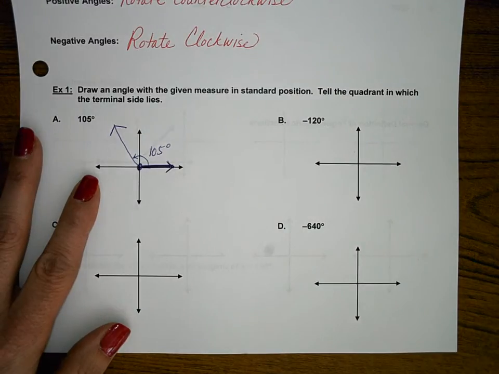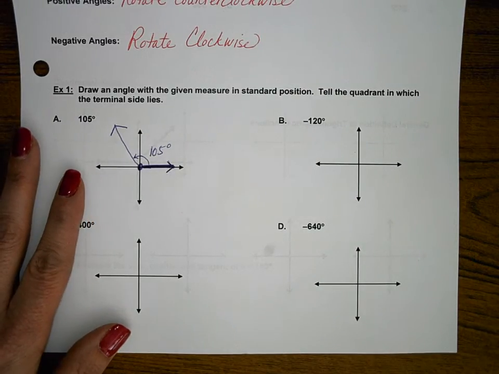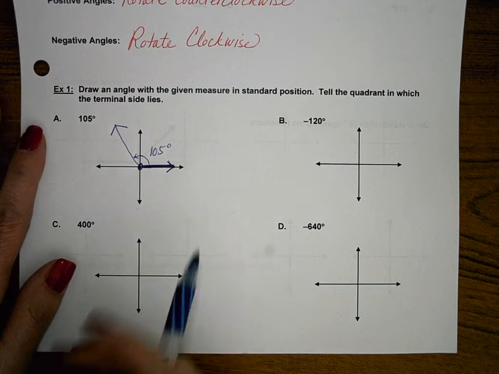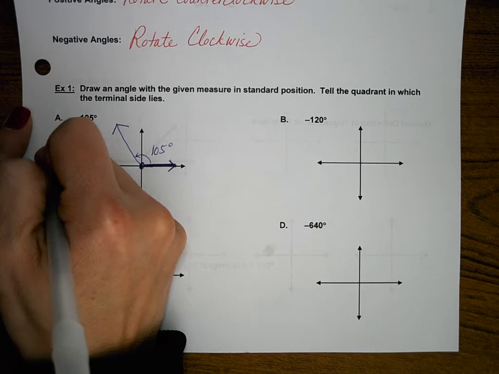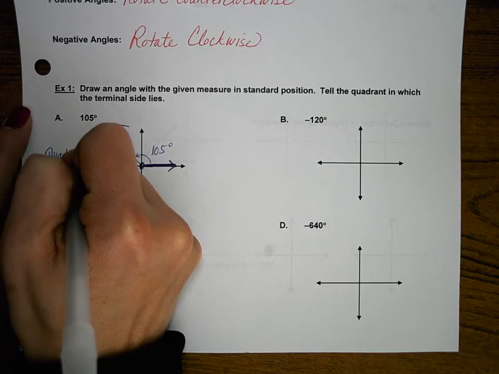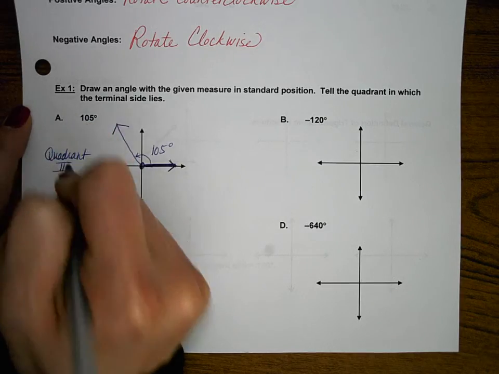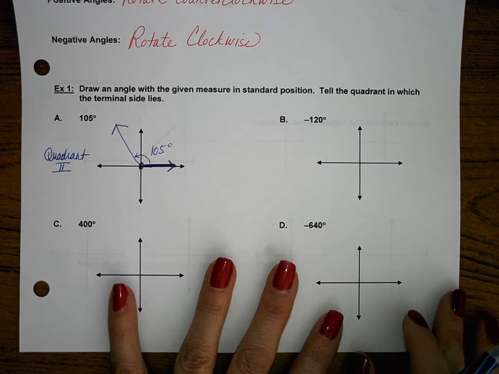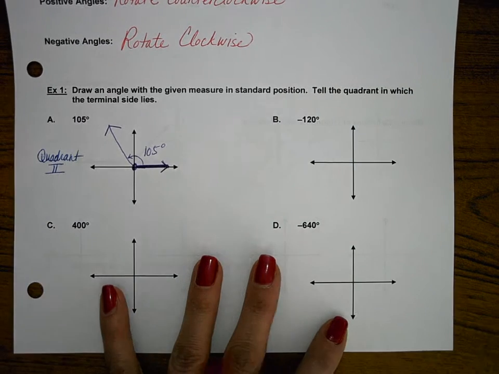All right, what quadrant am I in there, Alexis? What quadrant am I in here? Quadrant 2, absolutely. So what quadrant does it lie in? It lies in quadrant 2. I know, it's hard for me to keep them apart. All right, how about B?